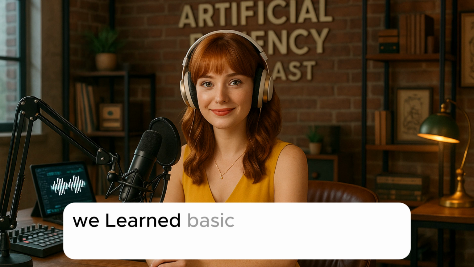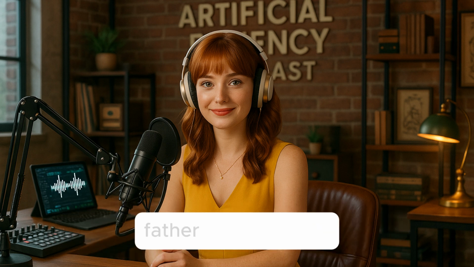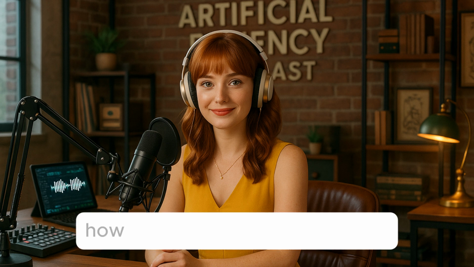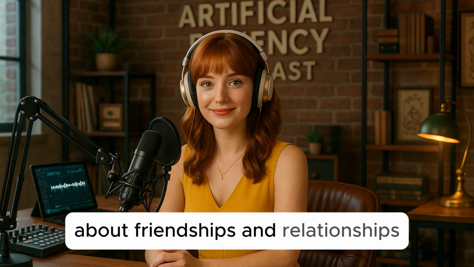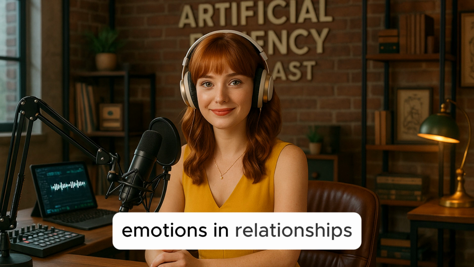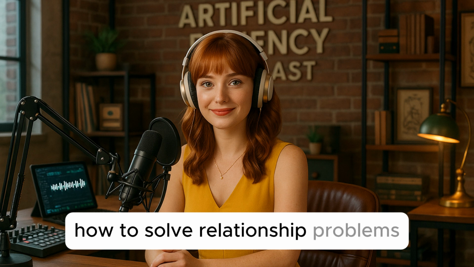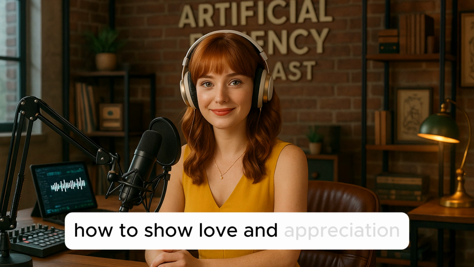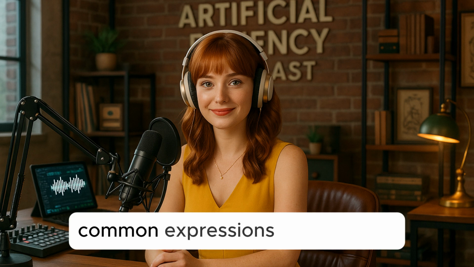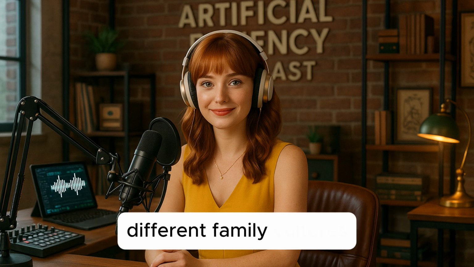We learned basic family words like mother, father, sister, brother, how to describe family members, family activities and celebrations, different types of families, about friendships and relationships, emotions in relationships, how to help family and friends, how to solve relationship problems, how to show love and appreciation, common expressions about family, different family cultures.